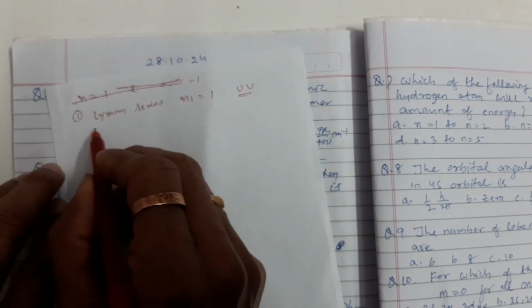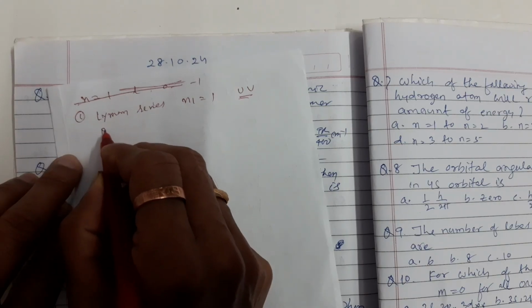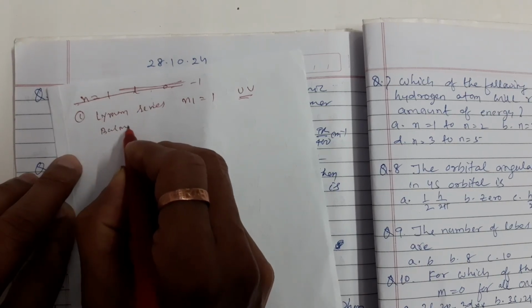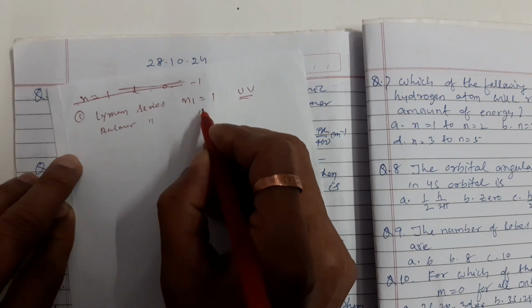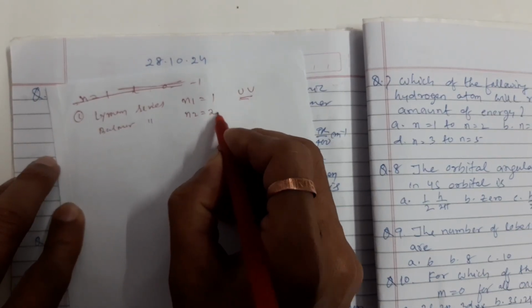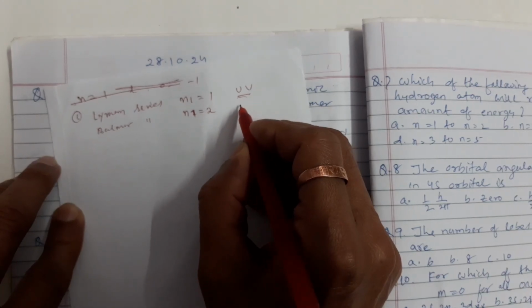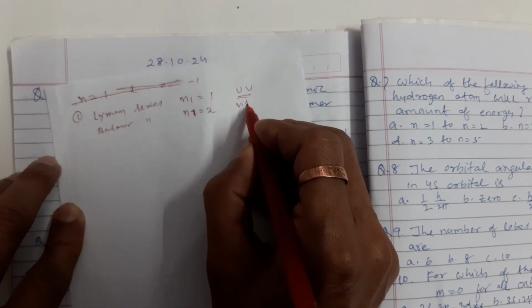Second, after the Lyman series, is the Balmer series. Here the jump is to n1 equal to 2, and it is seen in the visible region.